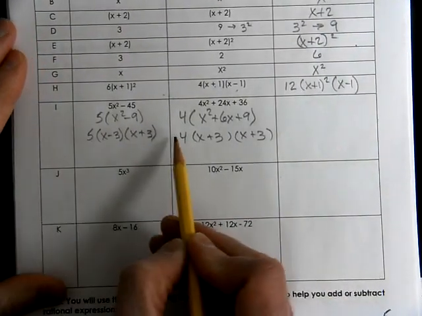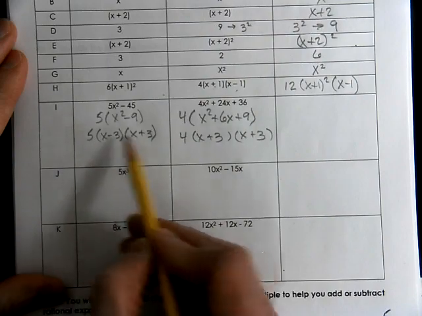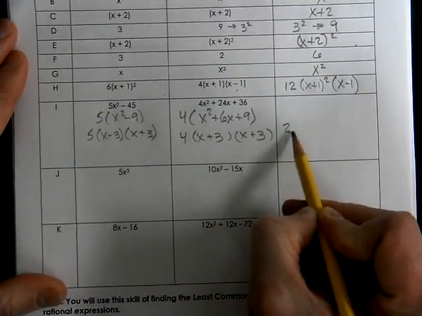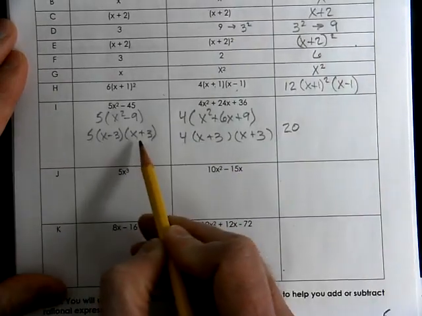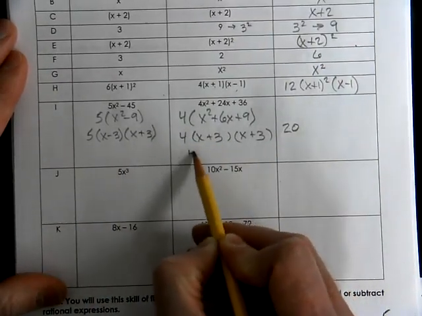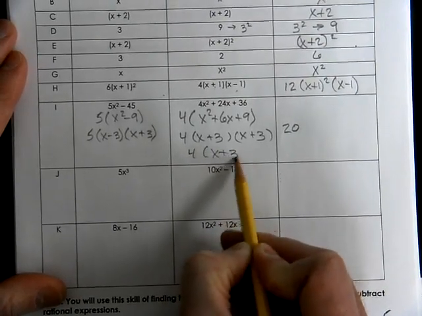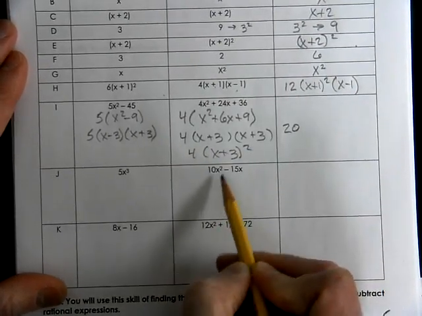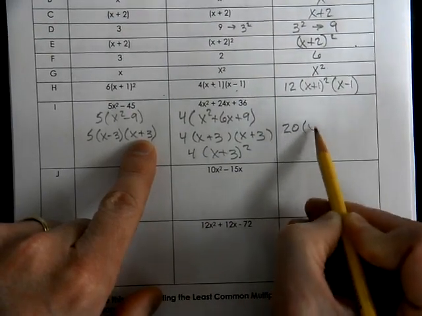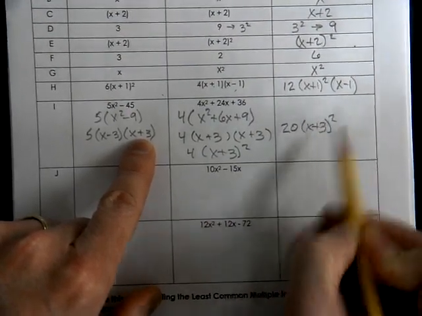So we're looking at 5 and 4. The smallest number 5 and 4 goes into. I notice that this has a pair of x plus 3's, so you could consider that x plus 3 squared. I take my larger exponent, so I need to take x plus 3 squared.